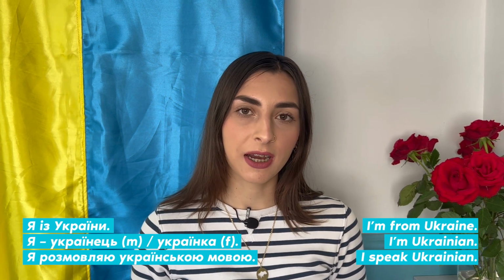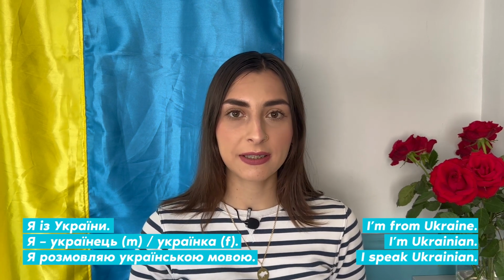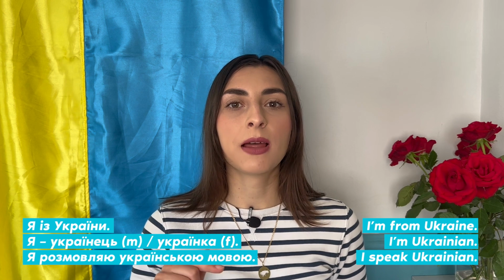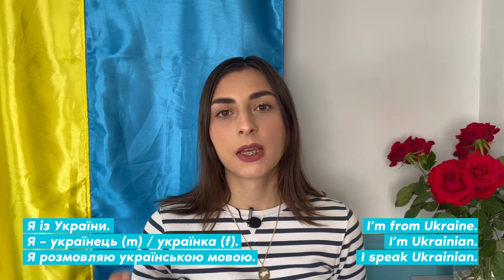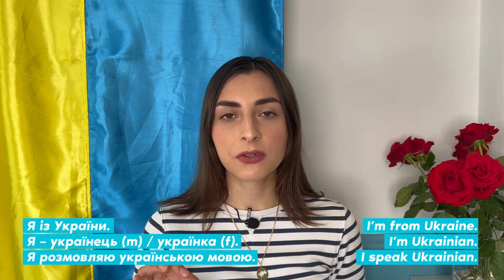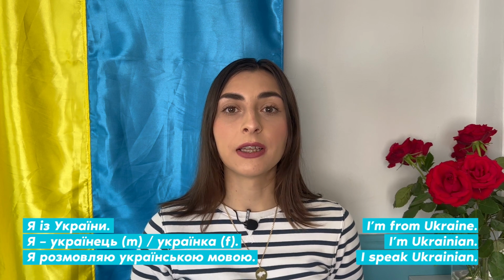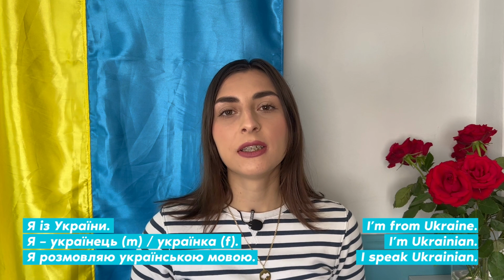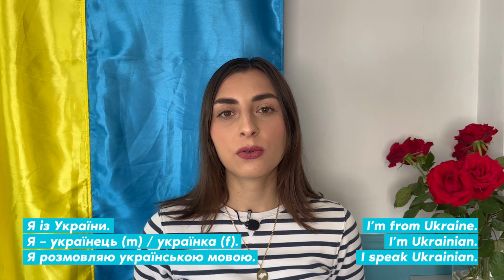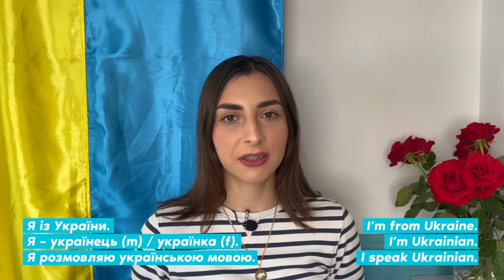Я українка. I'm Ukrainian, and here you can see Українець. In brackets you can see the letter M, it means masculine gender. Українка. In brackets you can see the letter F, it means feminine gender. So when I talk about myself, I say я українка. I'm Ukrainian. Я розмовляю українською мовою. I speak Ukrainian language. Так, добре.